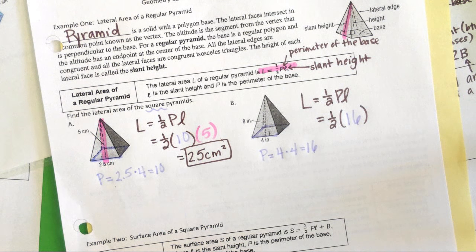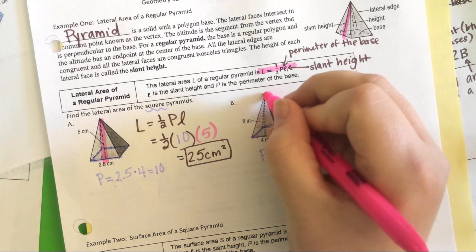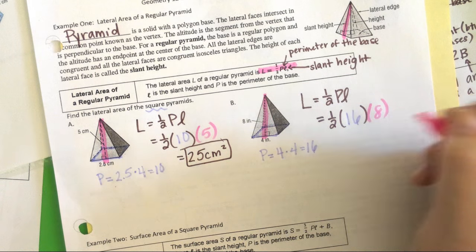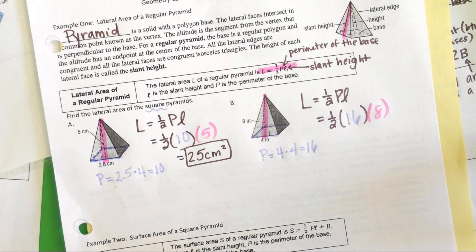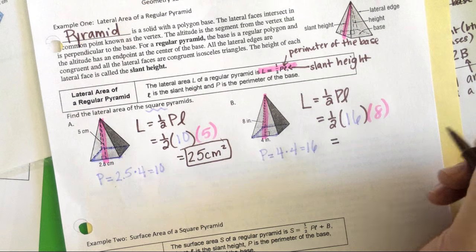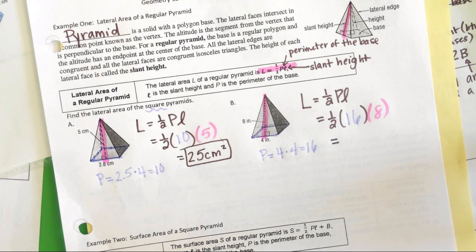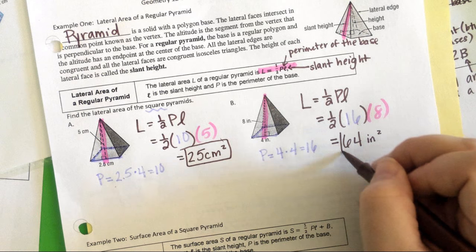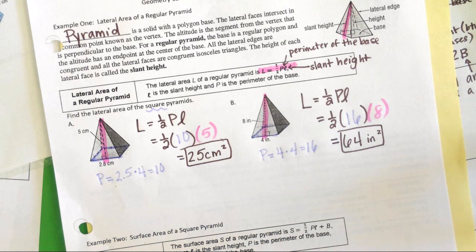And then the L is my slant height. What number should I plug in for my L? 8. So I need to know 1/2 of 16 times 8. 64. Yeah, okay. Are there any questions about these first 2 examples with pyramids?